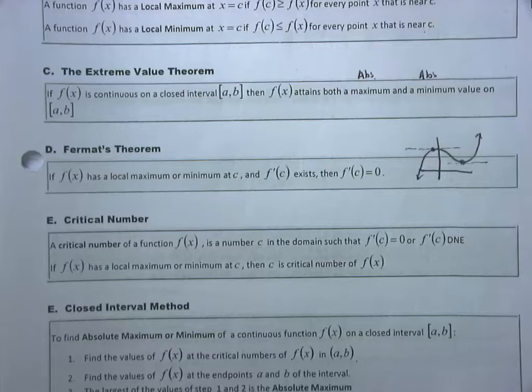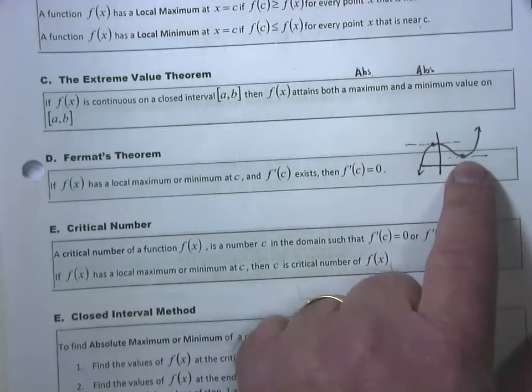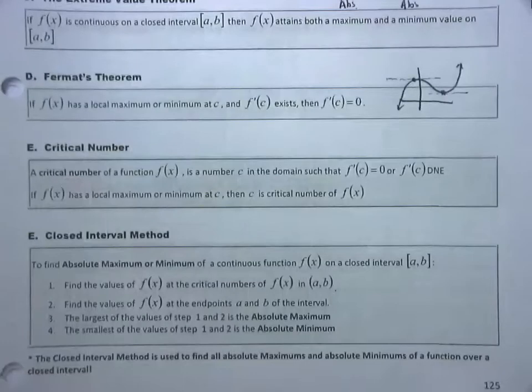When does a derivative not exist? Well, we have some special cases like the cusp, that sharp turn, and things like that. You could have a maximum or minimum there too. We'll talk about that later. But for the most part, if the derivative exists, the derivative has to be 0 at these max and mins. Critical number, fancy word. A critical number of a function f of x is a number c in the domain such that f prime of c is equal to 0 or f prime of c doesn't exist.